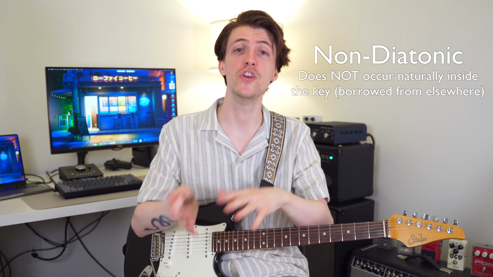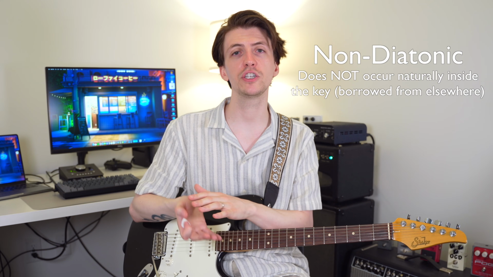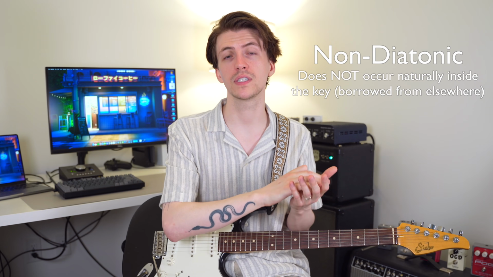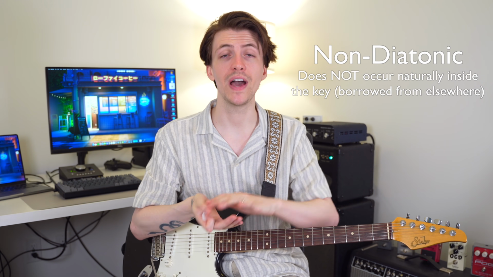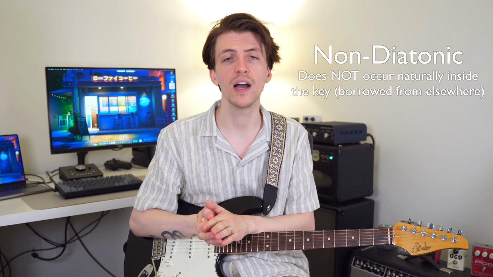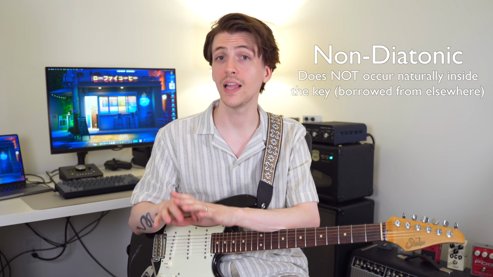When something is non-diatonic, it basically just means it's being borrowed from somewhere else and it's using a note that doesn't exist inside of our key. And this is maybe a little less common in popular music, but there's plenty of songs that use chords that are from outside the key or use notes or scales that are not naturally occurring inside the key. These things are considered non-diatonic.